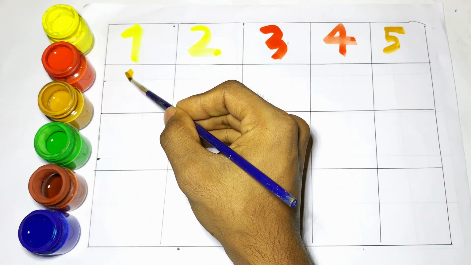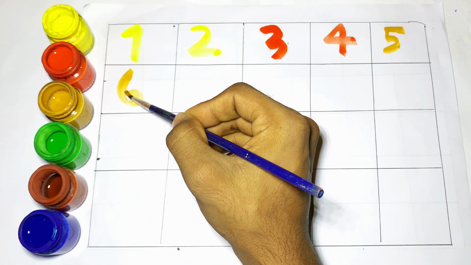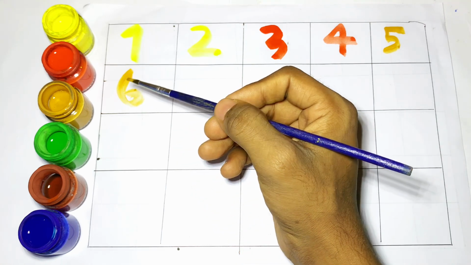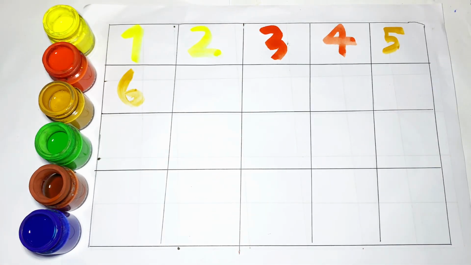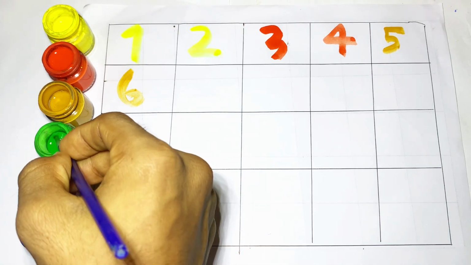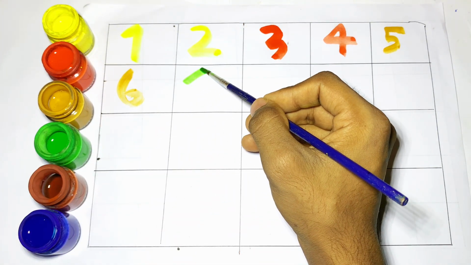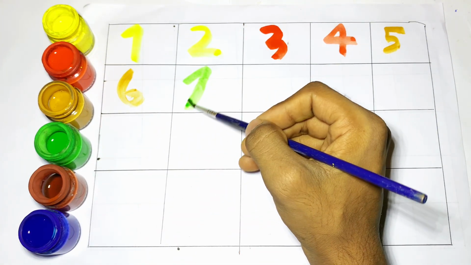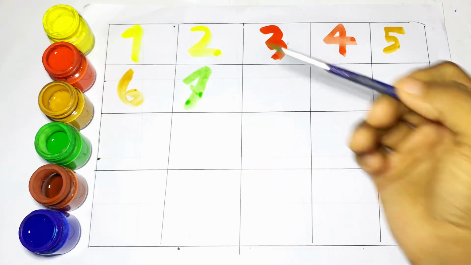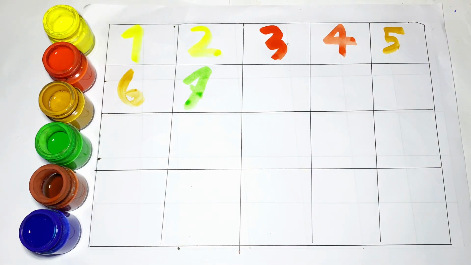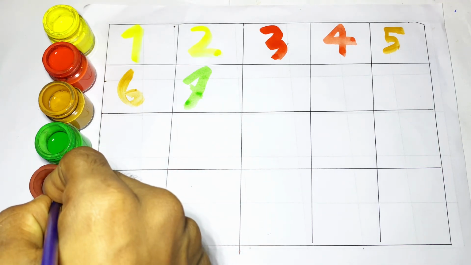6. The number 6. S-I-X, 6. Kids, now 7. The number 7. And use green color. Kids, now 8. The number 8. And use brown color.